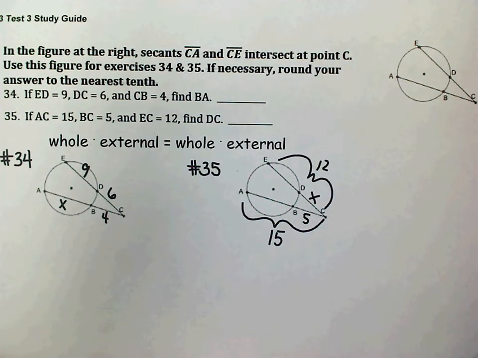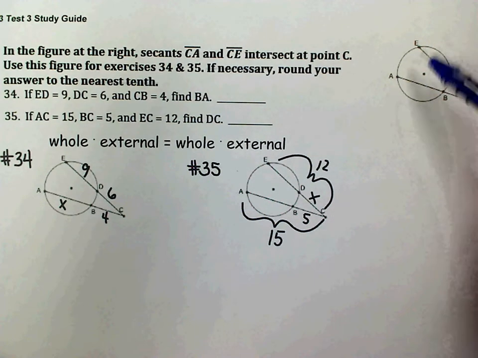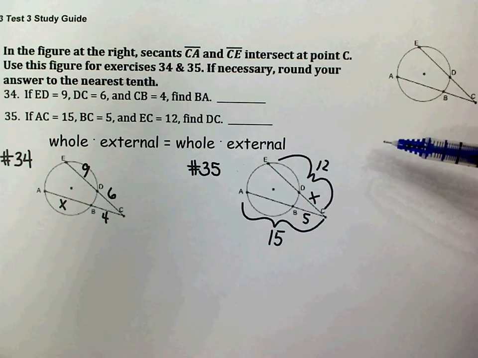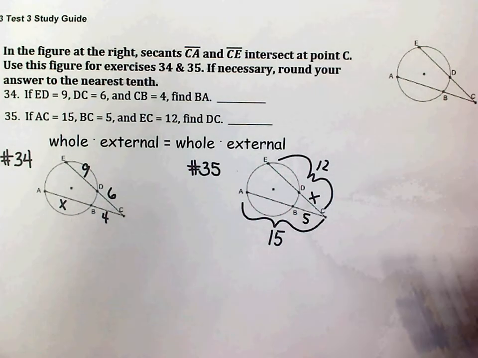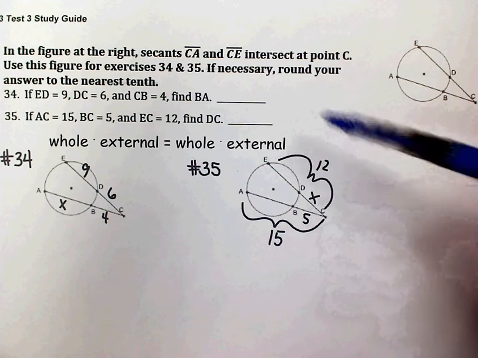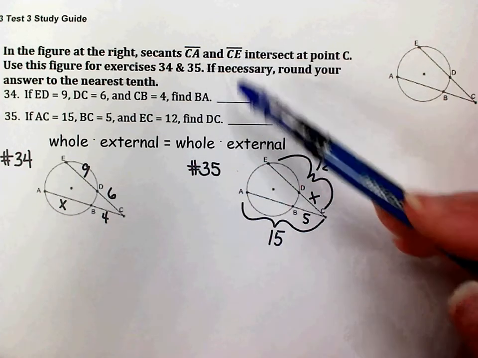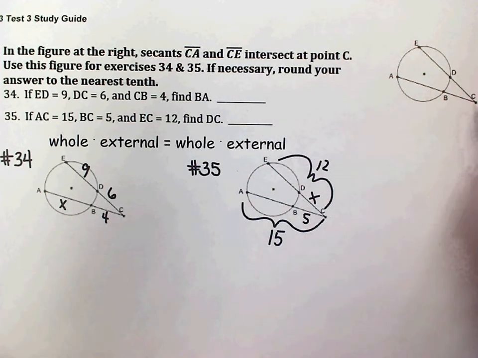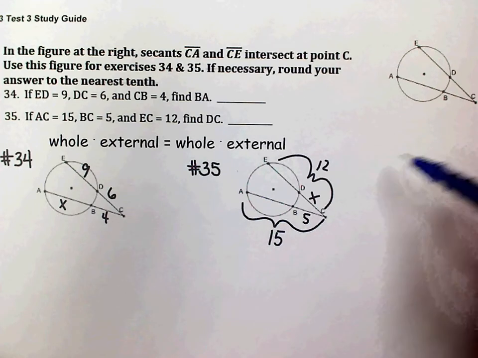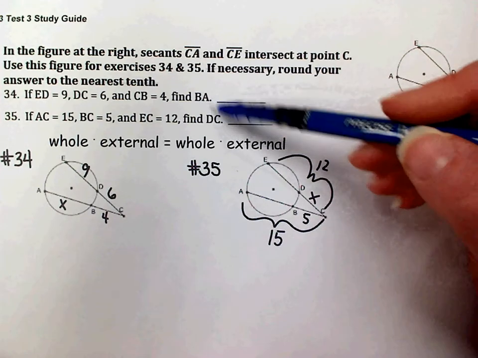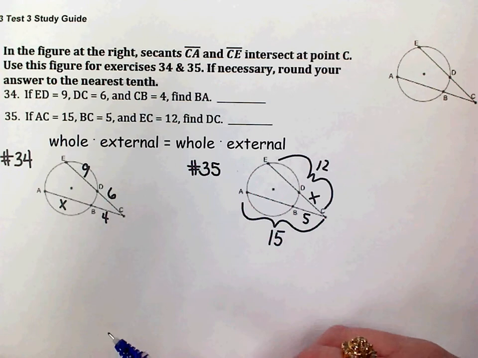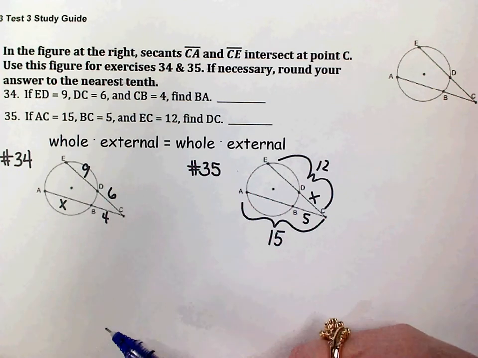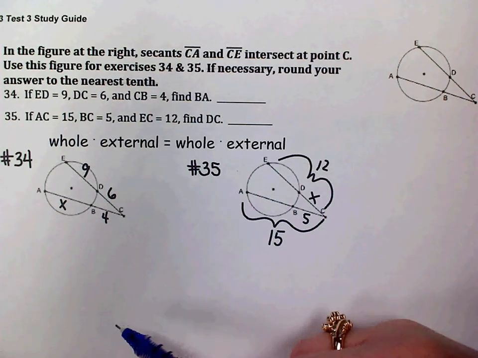On 34 and 35, you're using this figure for both problems, but they don't build on one another, so again, I made them into two separate figures. You're told that segments CA and CE are secants intersecting at an external point, which is C. When it asks you to find BA and DC, remember you're finding lengths. We are not finding measures, degree measures. You're finding lengths of arcs here.